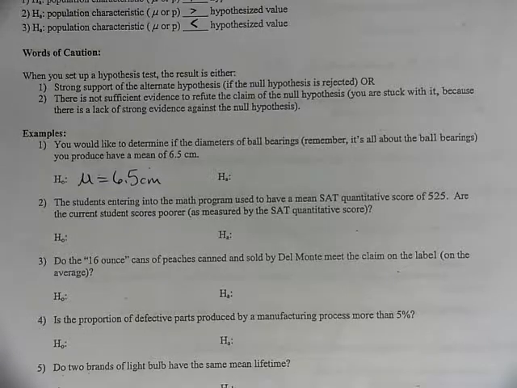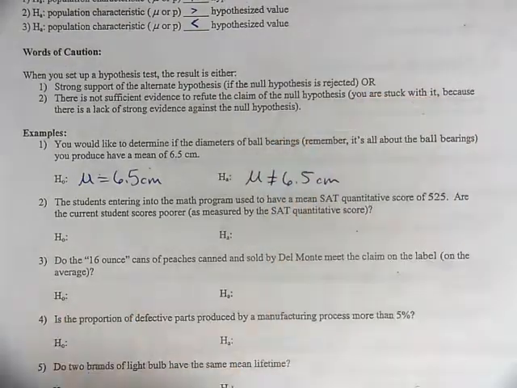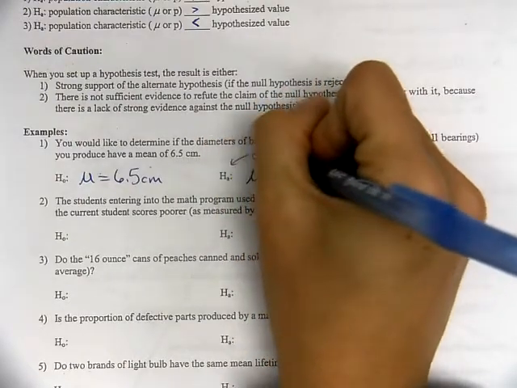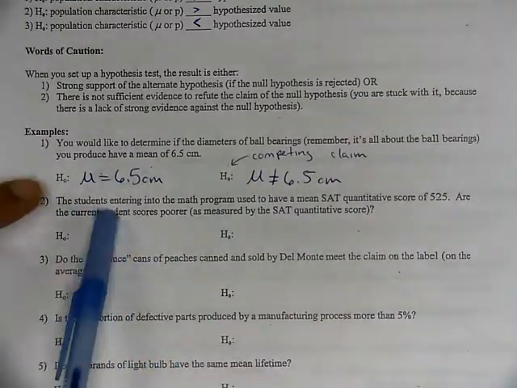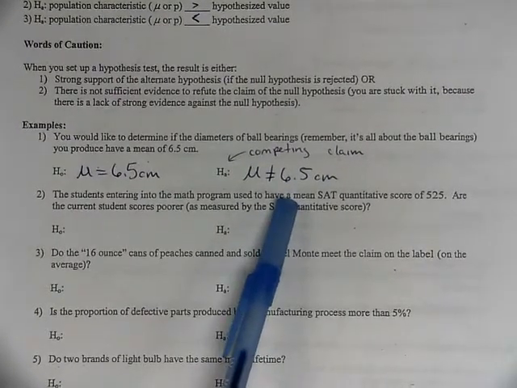The alternate here, do you care if the ball bearings are greater than or less than 6.5? Or do you care if they're either one? What do you guys think? It's not saying they have to be greater than or less than. So if it's kind of a neither situation, go with not equal. You're trying to prove that it's not 6.5 centimeters. Again, remember your alternate is your competing claim. You're assuming they're 6.5 centimeters when they come out. You're trying to show they're not, either greater than or less than.